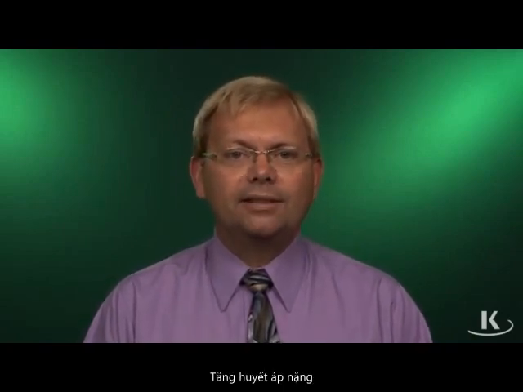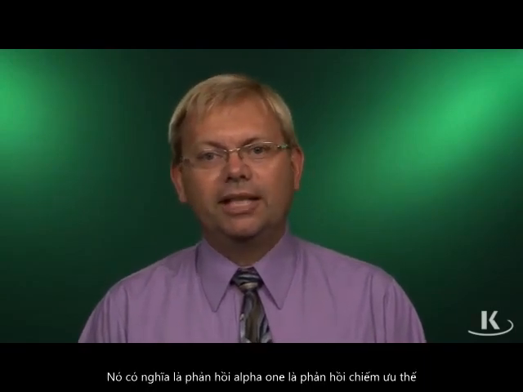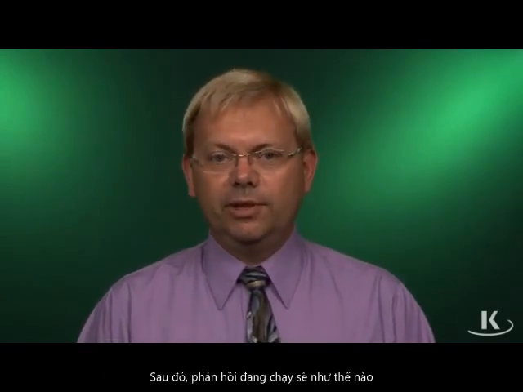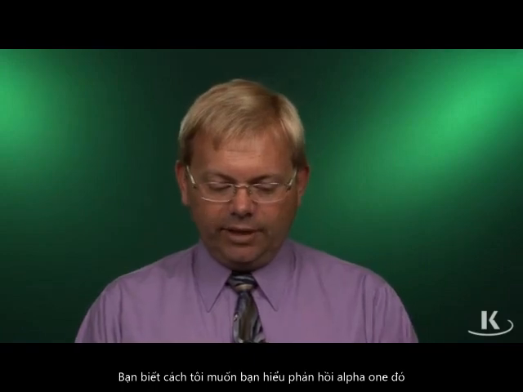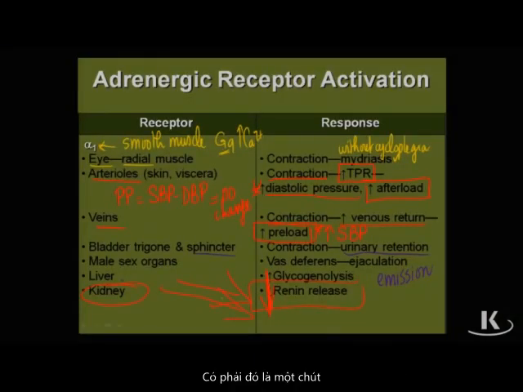Huge amounts of norepi and epinephrine are produced. Massive hypertension follows. It means the alpha 1 responses are predominating. What would then be the renin response because of that? It would be decreased. The way I want you to understand that alpha 1 response is that it's a little bit like a safety valve.